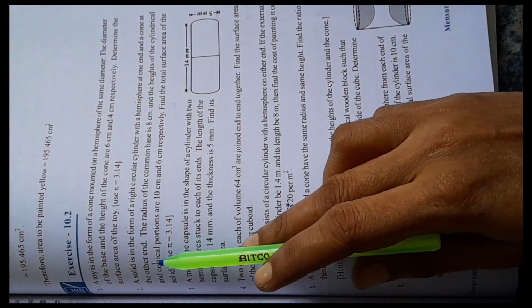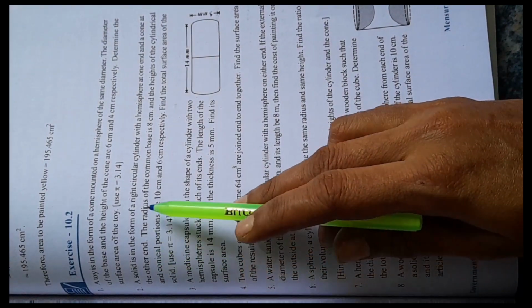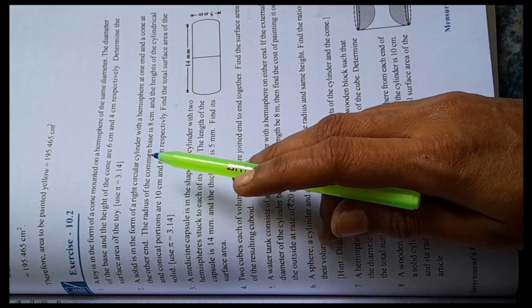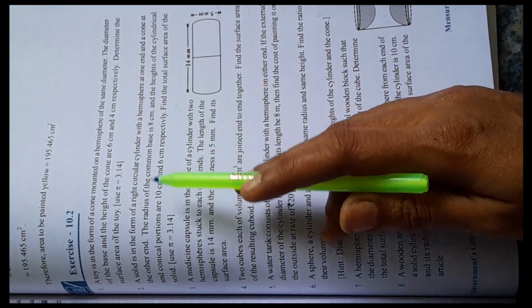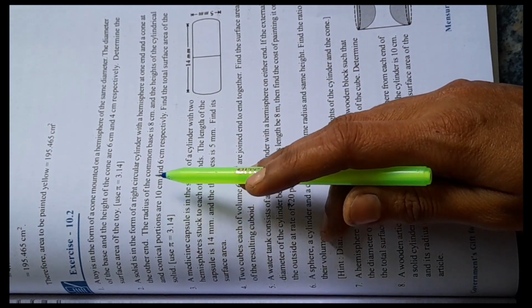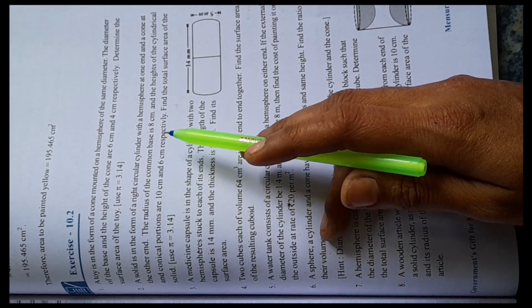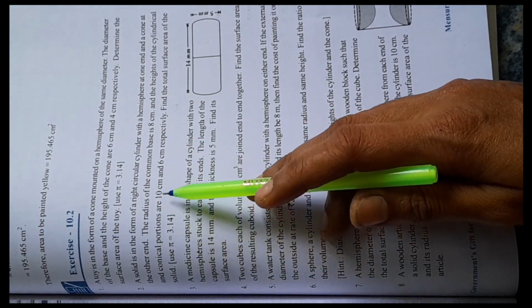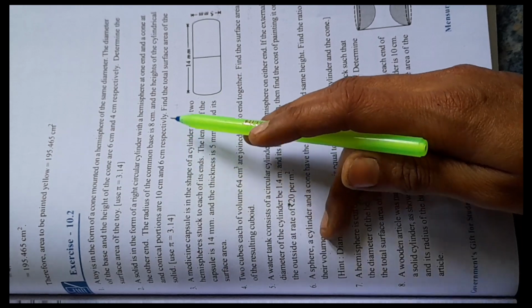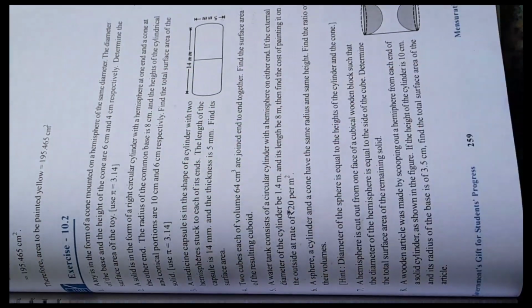Now exercise 10.2, second question is, a solid is in the form of a right circular cylinder with a hemisphere at one end and a cone at the other end. The radius of the common base is 8 centimeters and the height of the cylindrical and the conical portions are 10 centimeters and 6 centimeters respectively. Find the total surface area of the solid.